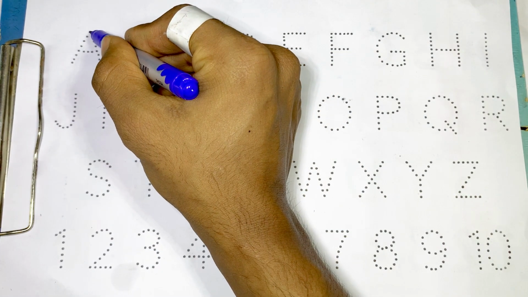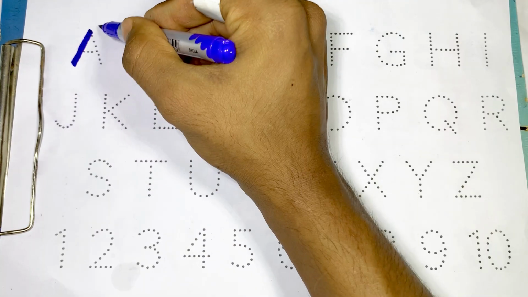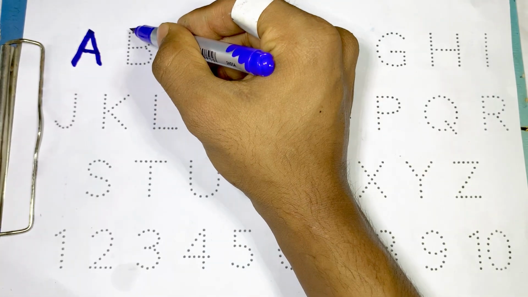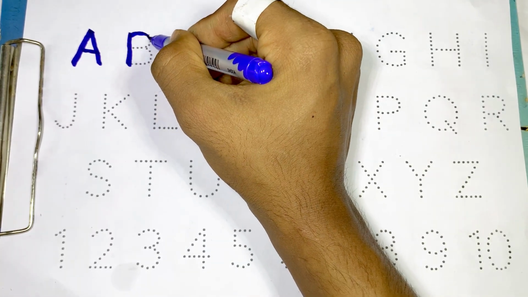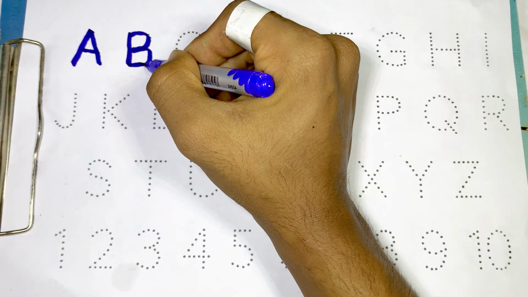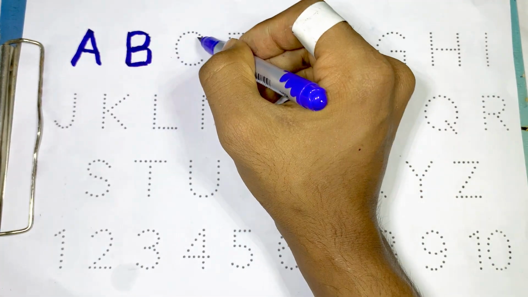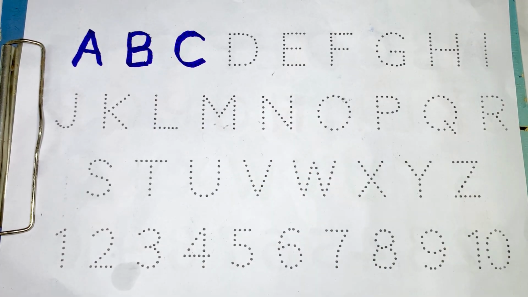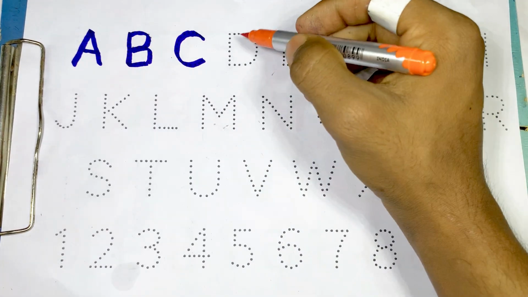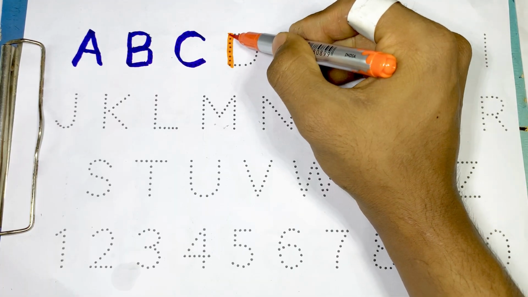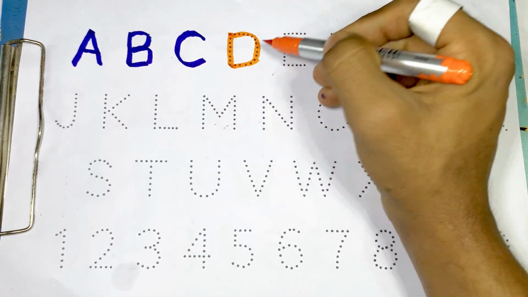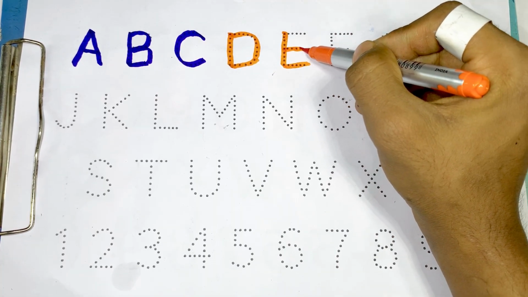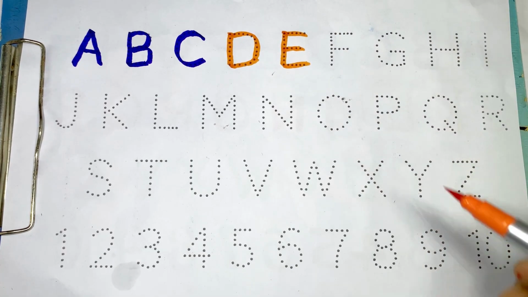And first you draw A. A for apple. B for ball. C for car. D for door. E for egg.